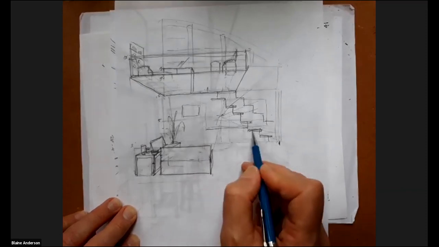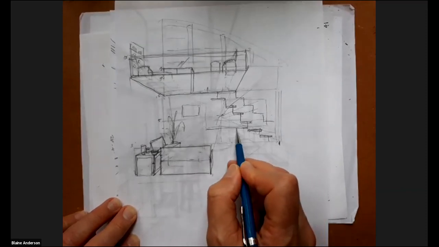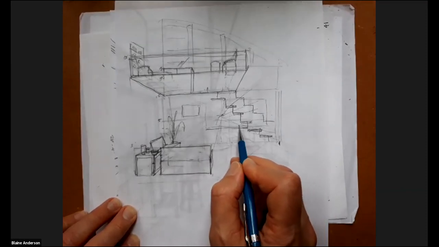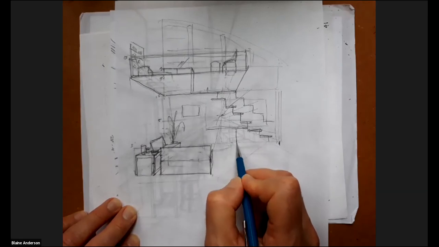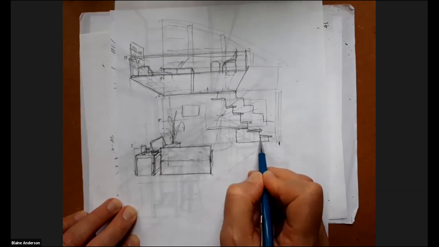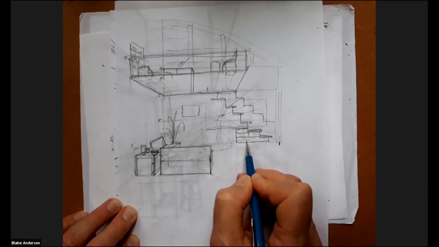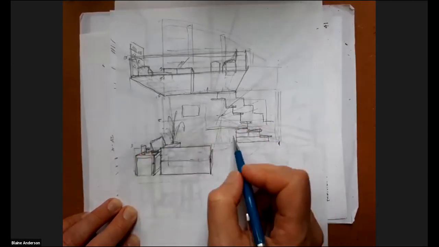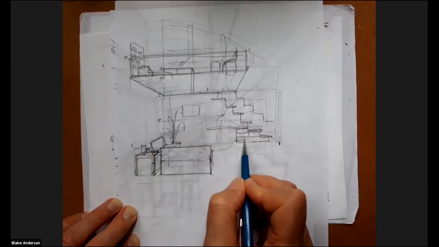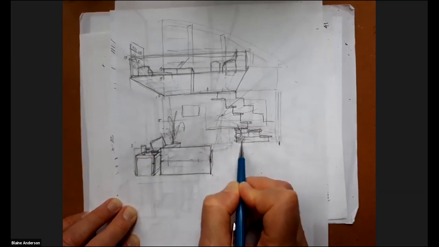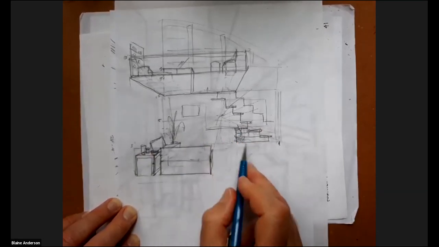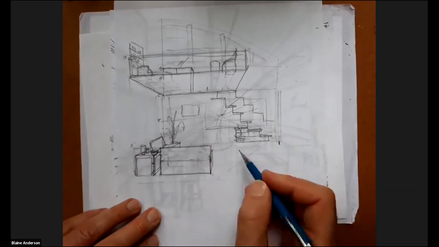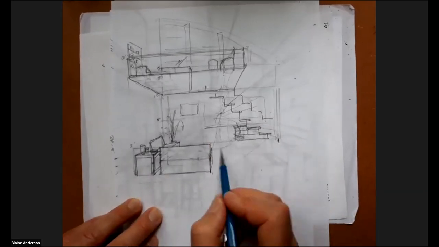So if the window comes down to here, maybe I could build in under these first 2 steps some kind of a little storage space kind of thing here, you know, where I have some drawers or some flat files or something like that. Maybe not. Maybe I want to leave it totally open under there. In that case, I probably want to have some plants under there or some sculptures or something. Some people like to leave that totally open. That's going to be totally up to you, right?